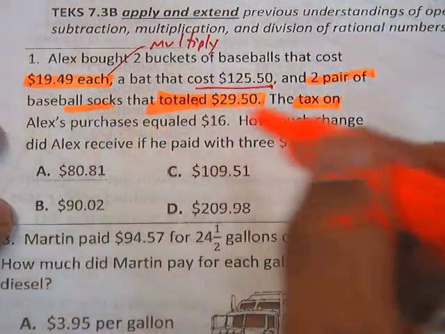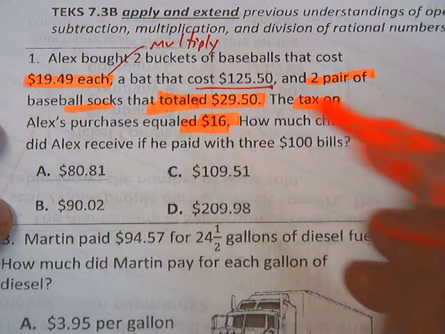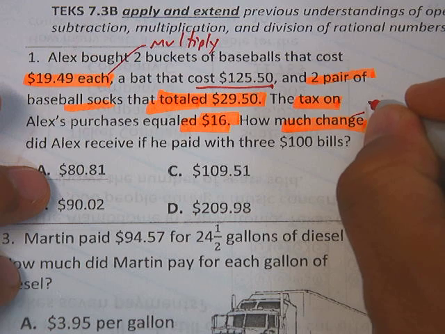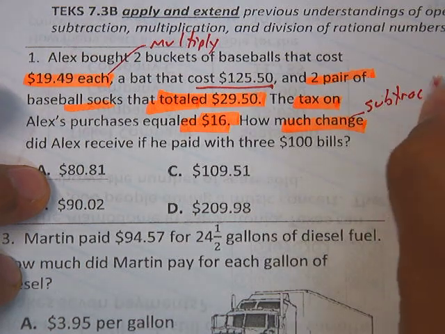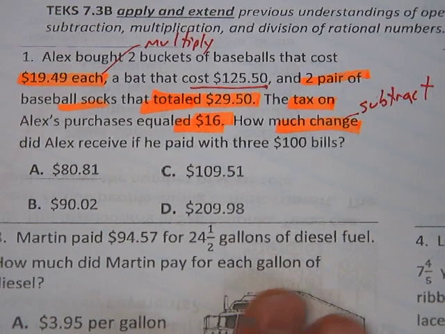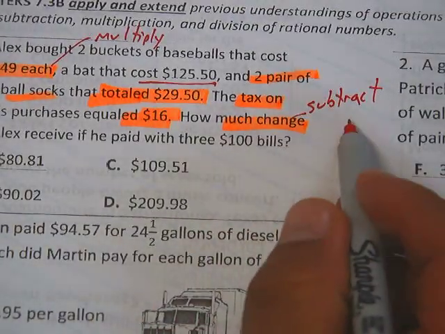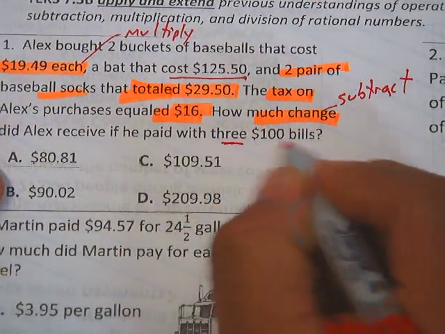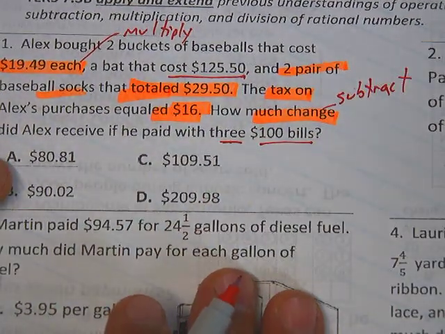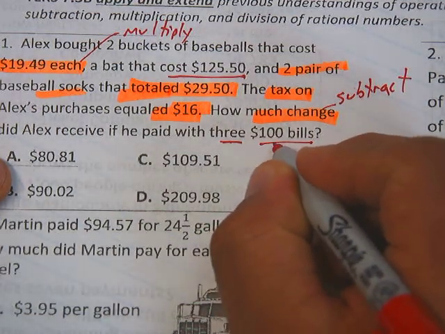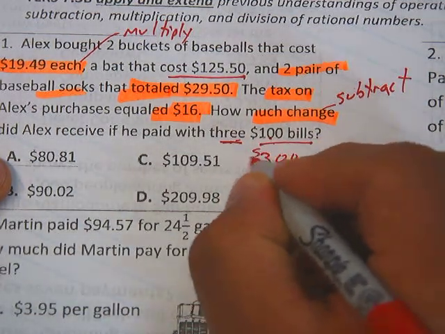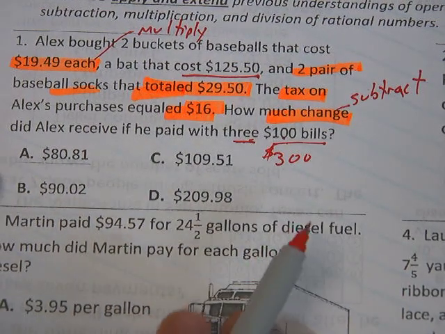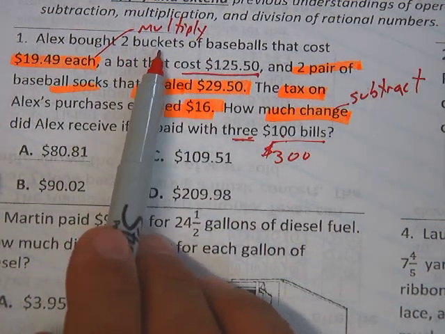The tax on Alex's purchases equal 16. So that means you're paying $16 of tax. How much change? Now this keyword here means subtract. So how much change means subtraction. And so how much change did Alex receive if he paid with $300 bills? That means he has $100, 3 of these, so that's $300.